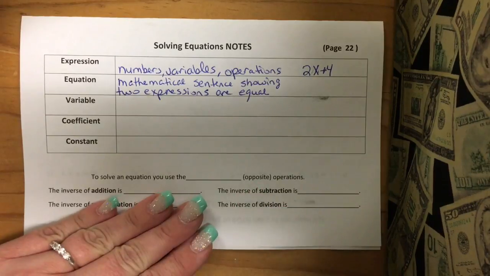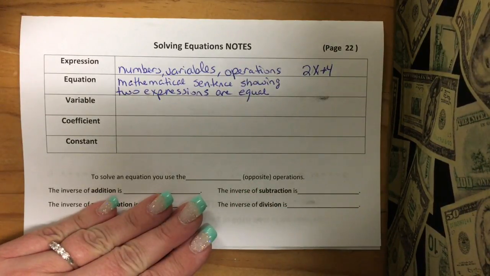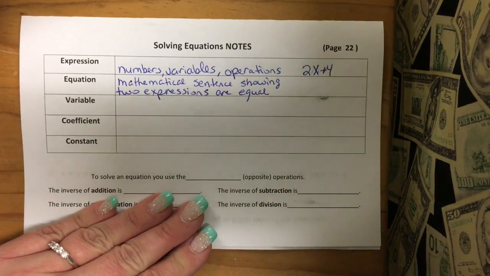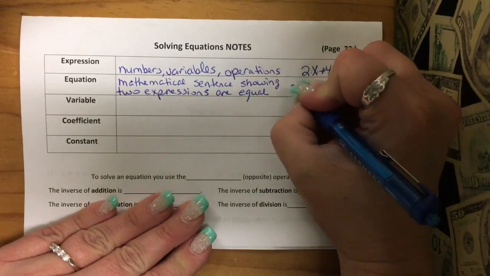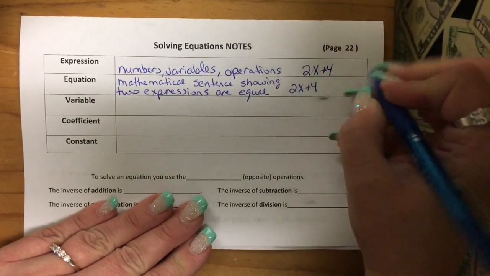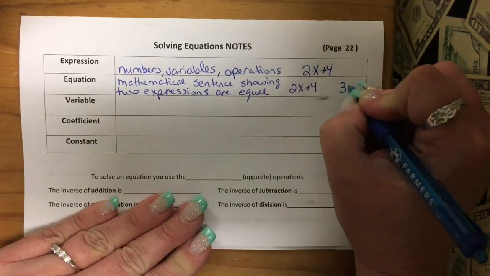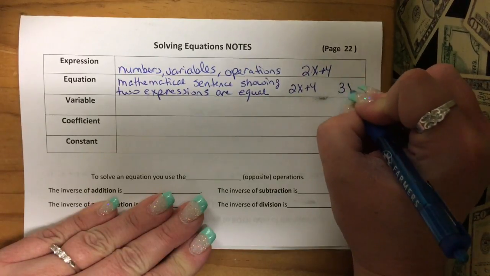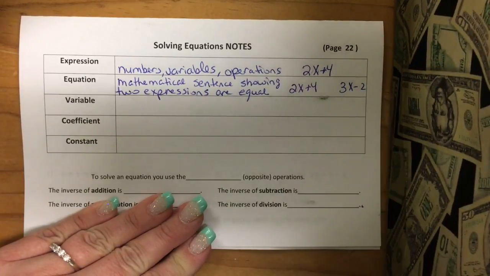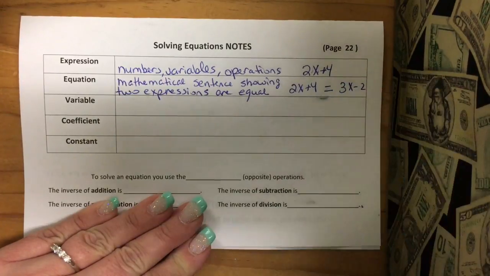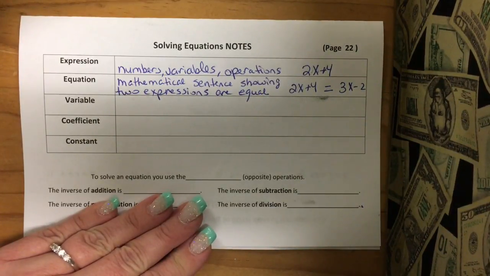Okay, so an equation is a mathematical sentence showing two expressions are equal. So we could have our 2x plus 4, that's our expression. And we could have another expression of 3x minus 2. And when we put that equal sign in there, that becomes an equation.